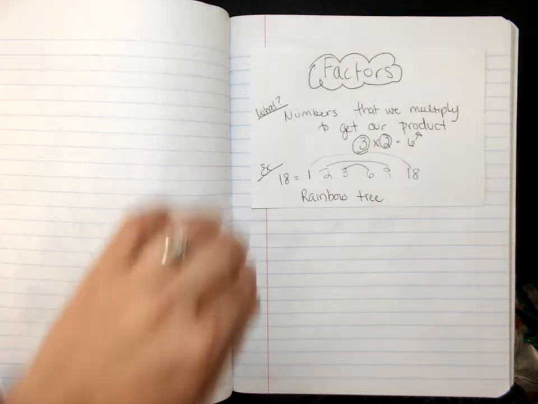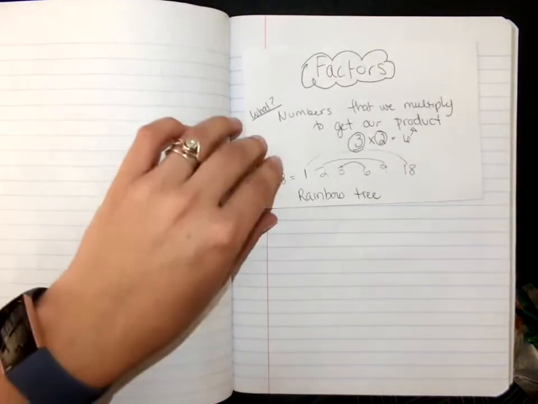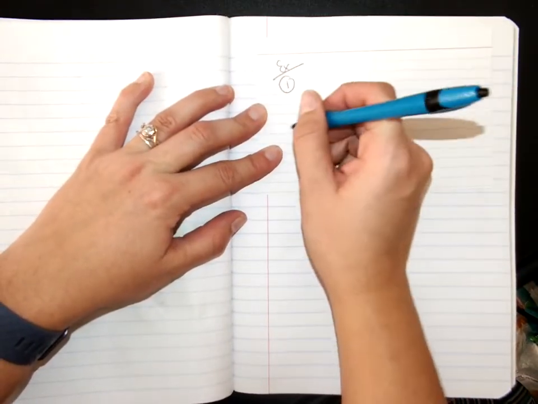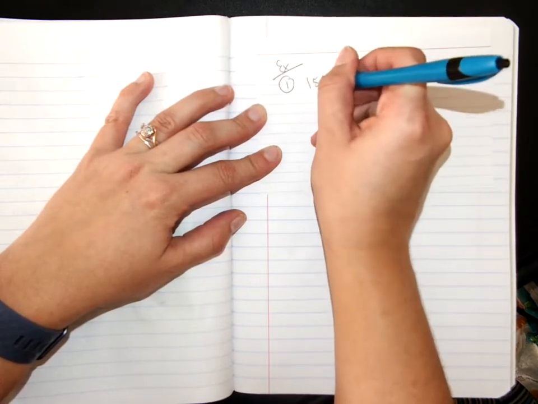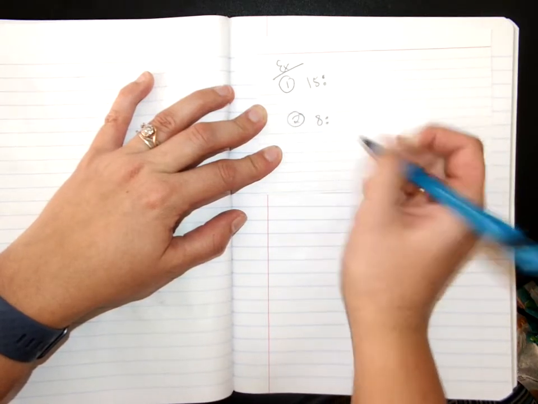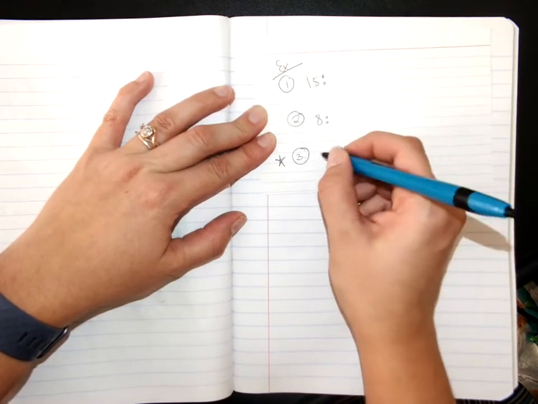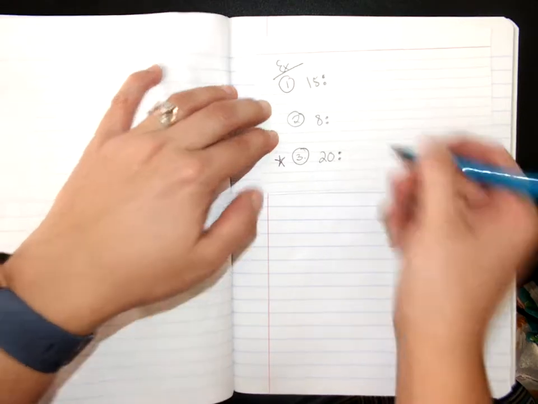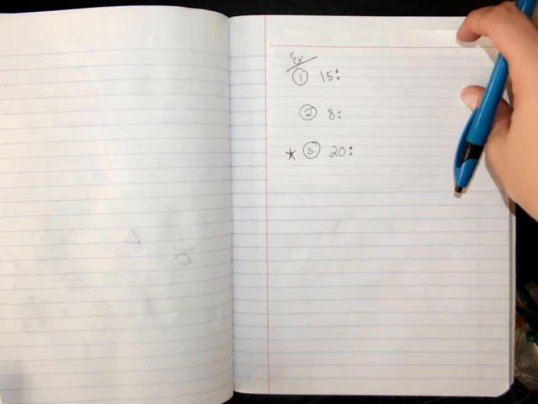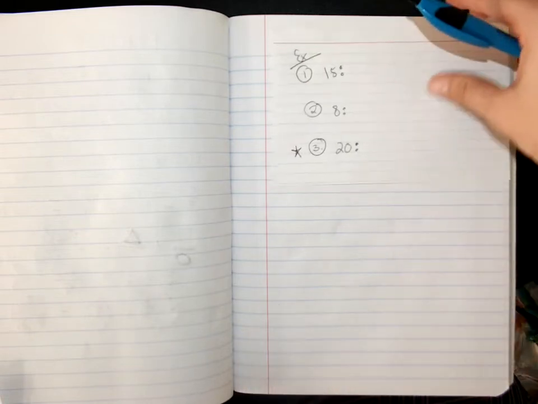Okay. Now on the back of your card, we're going to be doing some examples that you will have to do. So your examples, I just turned my card around. I want you to do, what are the factors of 15? What are the factors of 8? And then this is going to be a hard one. Let's see if you can do this one. It's going to be a tricky one. What are the factors of 20? Okay. So you can go ahead and pause the video right now and tell me those factors. When you're ready and you have your answers, you may go on.